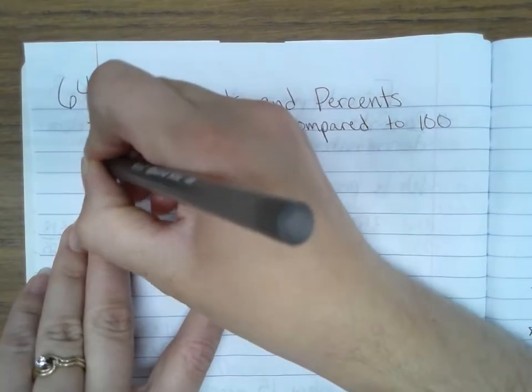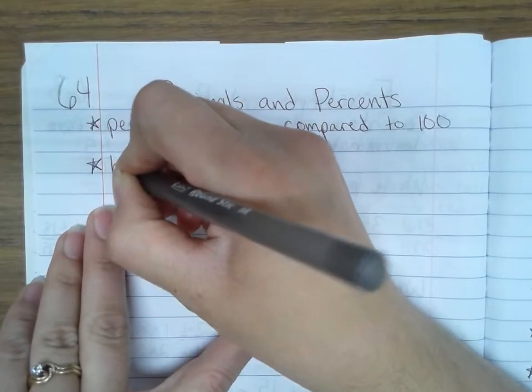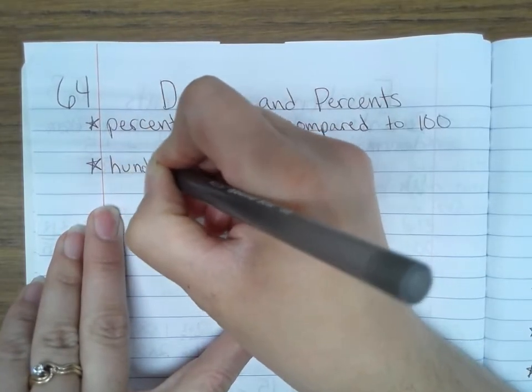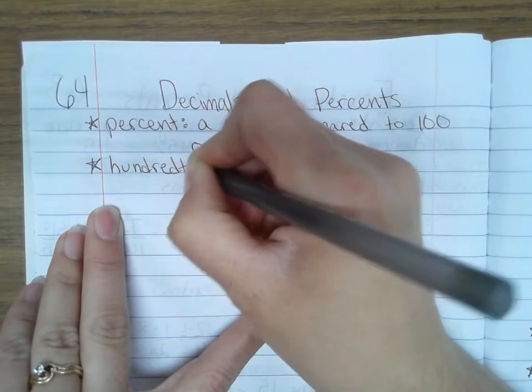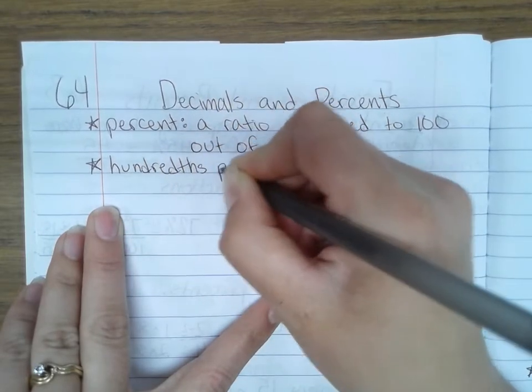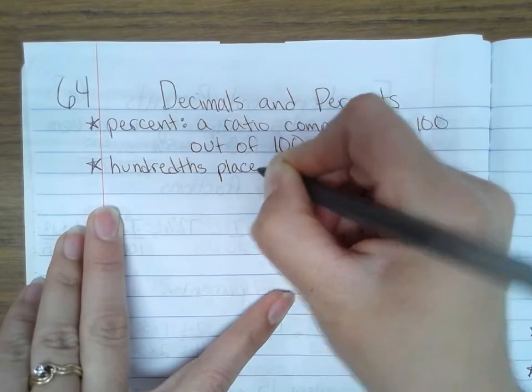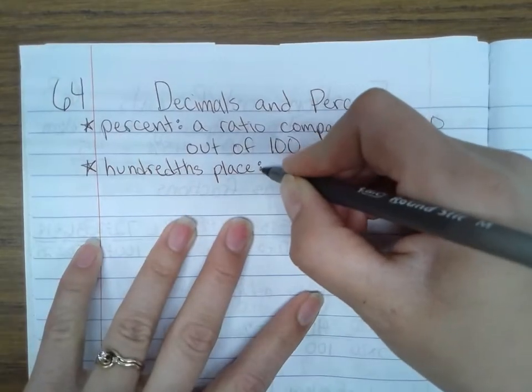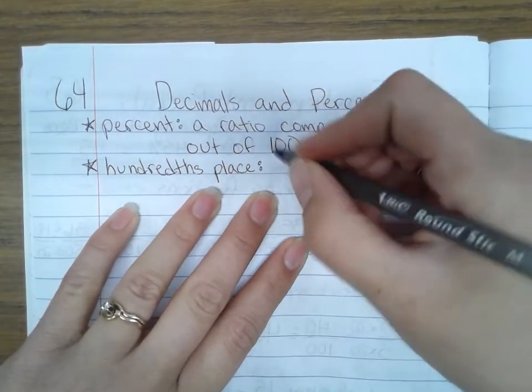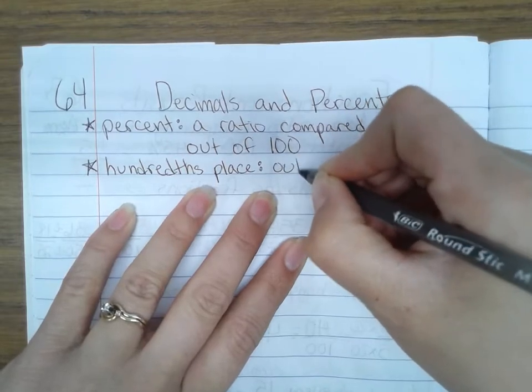Okay, write a star and I want you to write hundredths place. The hundredths place means out of 100 or 100 little pieces.